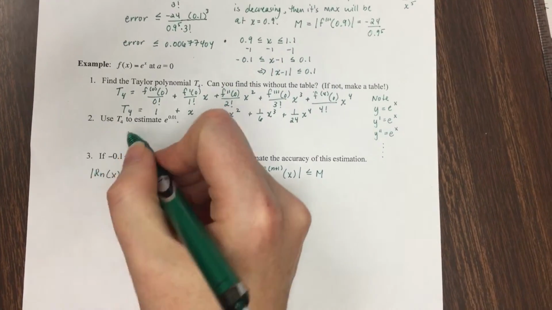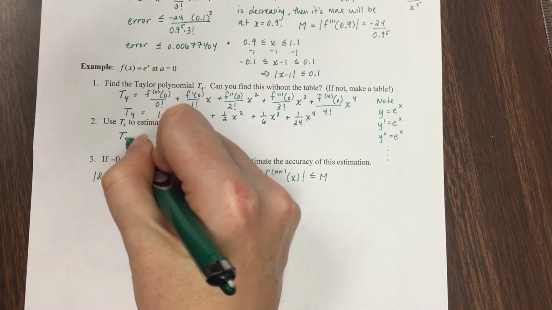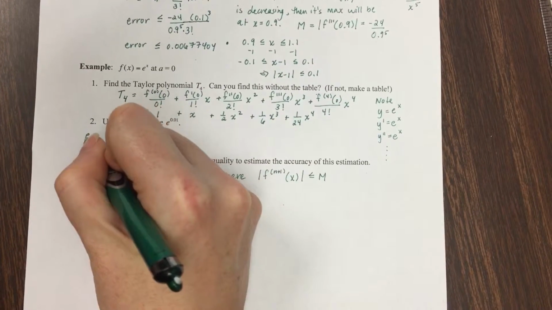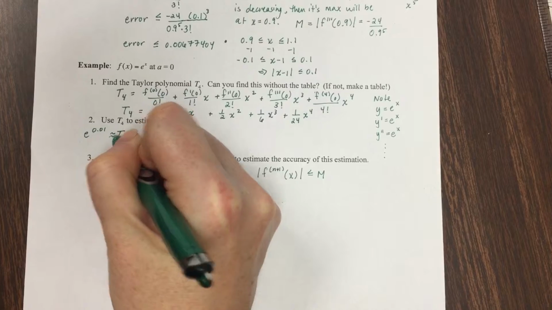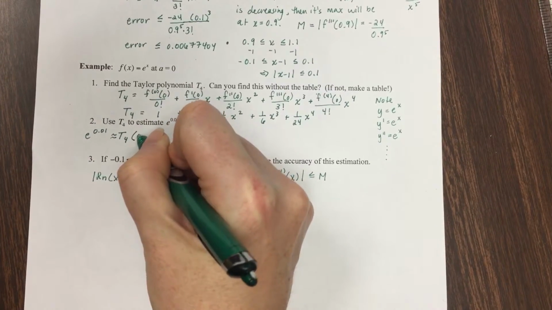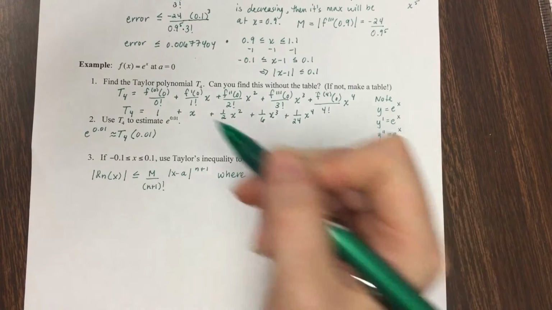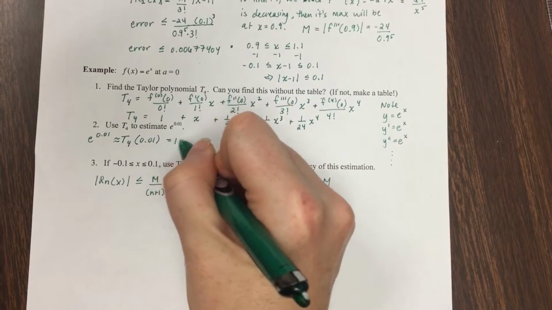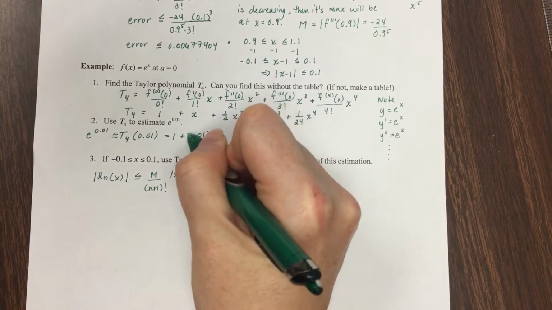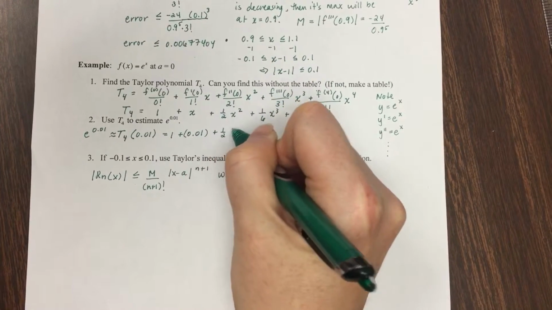So that means down here, if I want to use T4 to estimate e to the 0.01 power, it's going to be approximately equal to the polynomial value when I plug in 0.01 into the Taylor polynomial. So if I do that, I'll get the following.